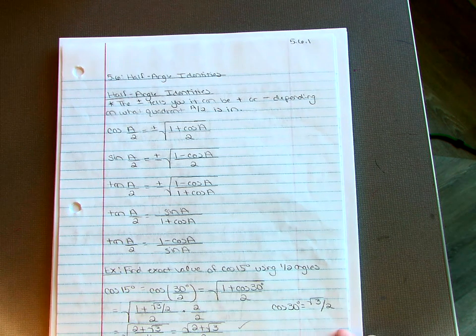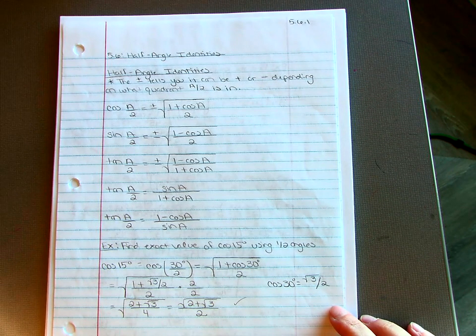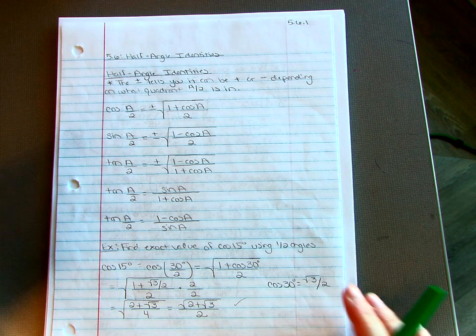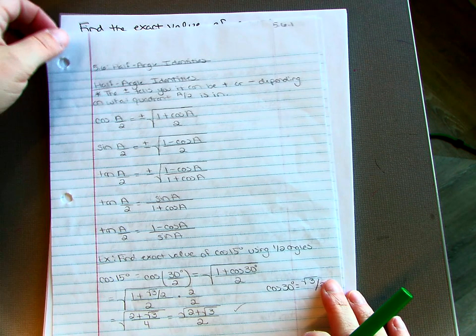So total there are 5 half angle identities, but 3 of those are tangents. On to the first example because you do have them listed on your paper. So you can write them down from there if you, like me, would like to keep them in your notes in the right spot. I get it.